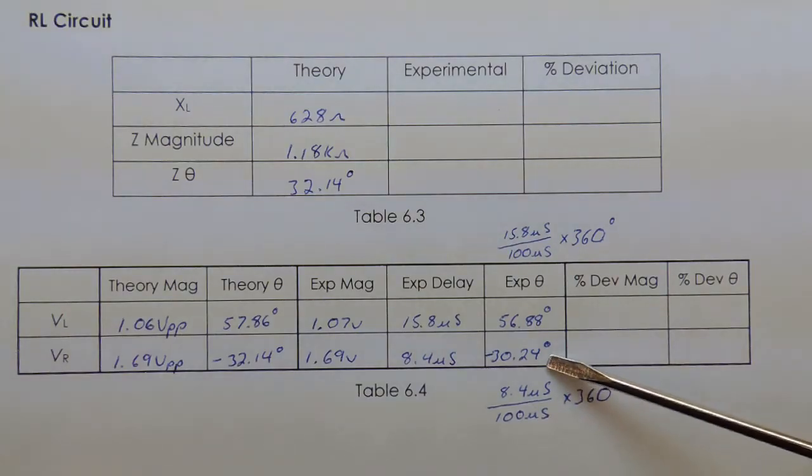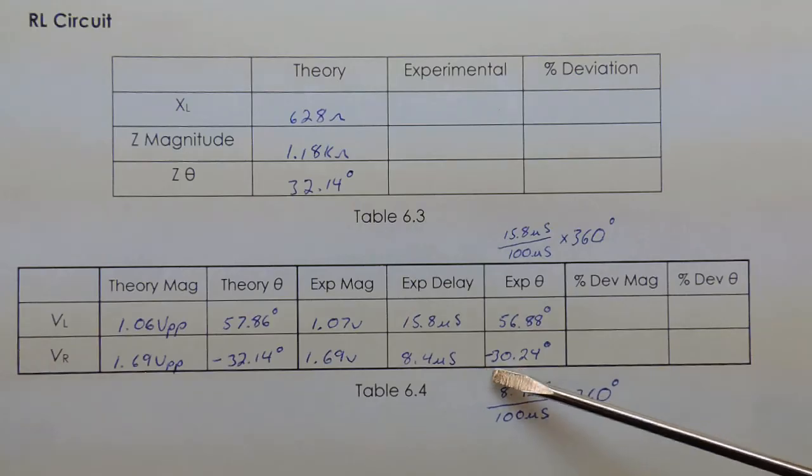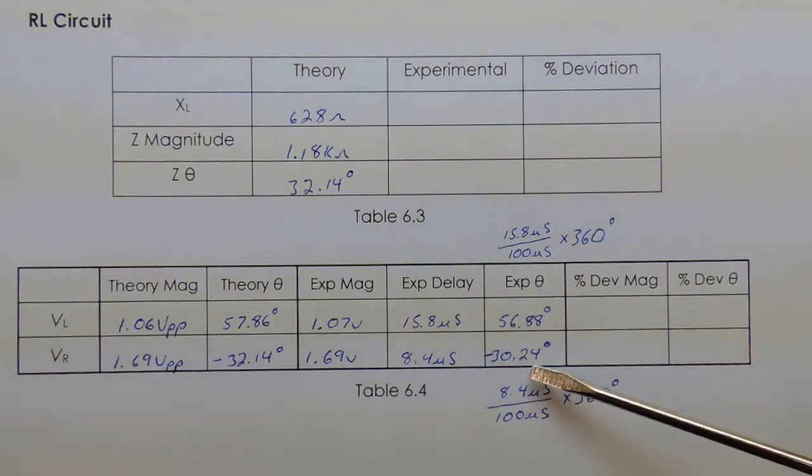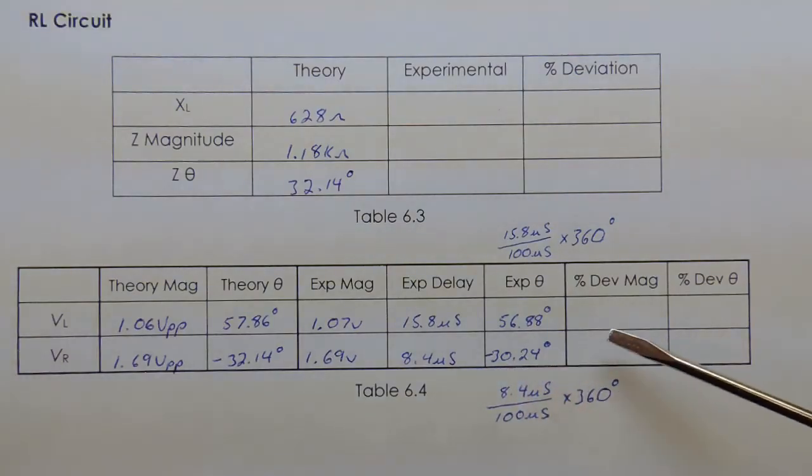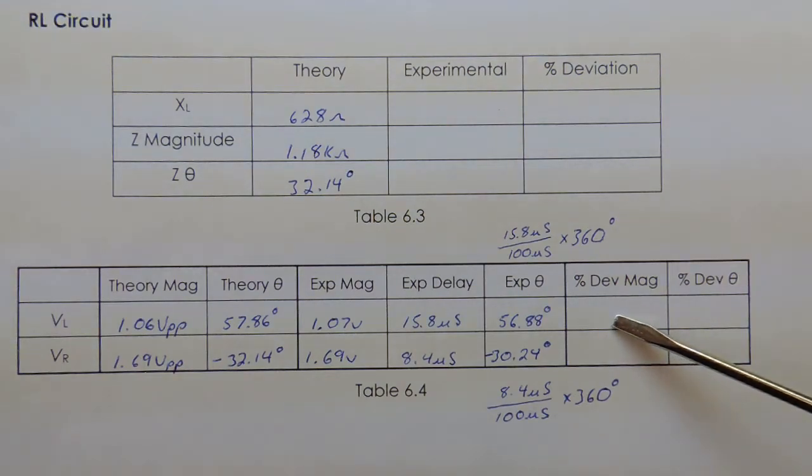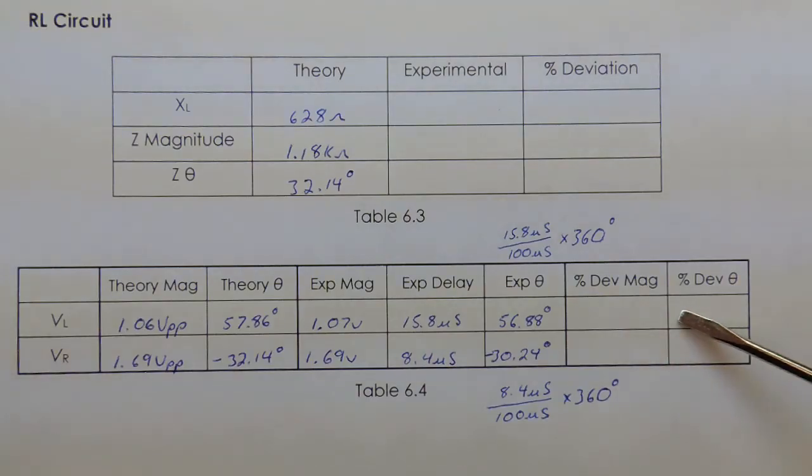Now in this case it was lagging, or to the right of the input waveform, so it's negative, and it's negative 30.24 degrees. Once again, I'm going to leave you to calculate the percent deviation between the magnitudes and the phase angle.